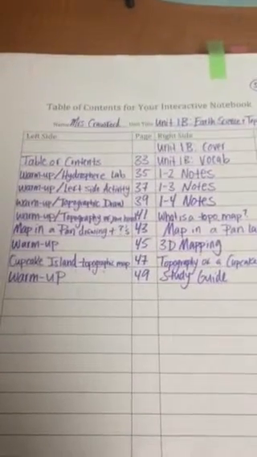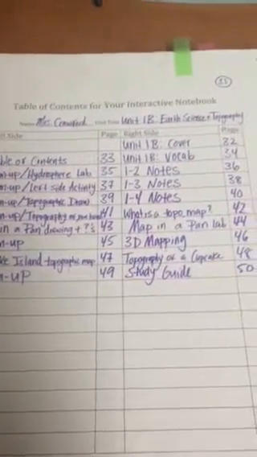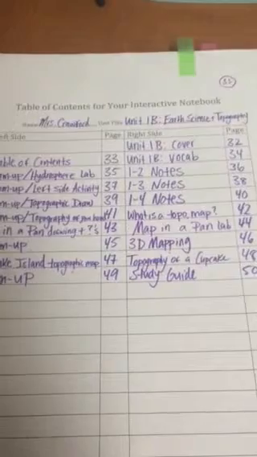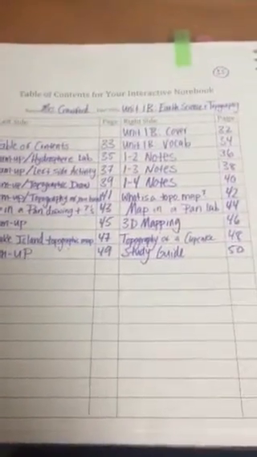On page 33 should be a completed table of contents. This table of contents is located and linked on our Science 6 School Loop page, as well as the bulletin board. You can have a typed copy of everything that needs to be on this page. On page 34 should be a completed Unit 1B vocabulary chart. This should be done on both sides.